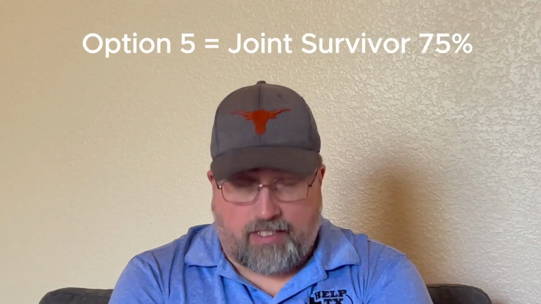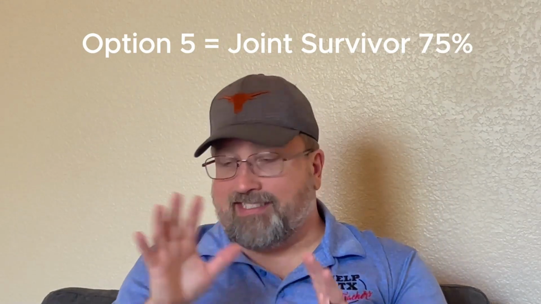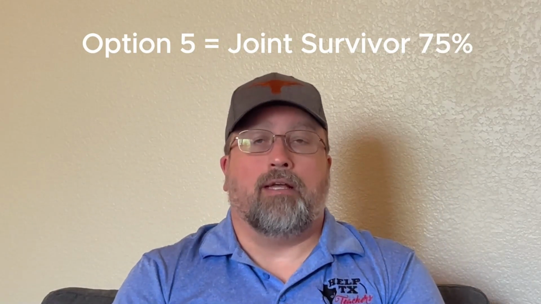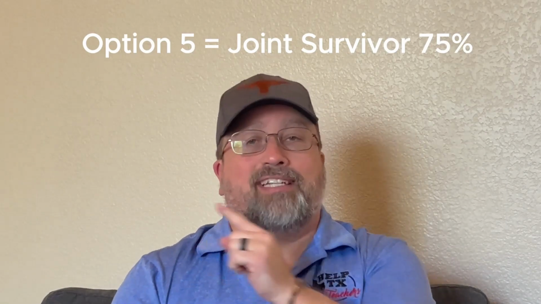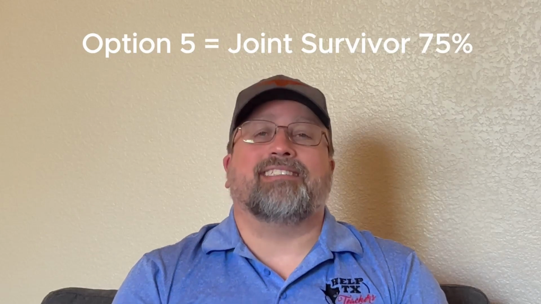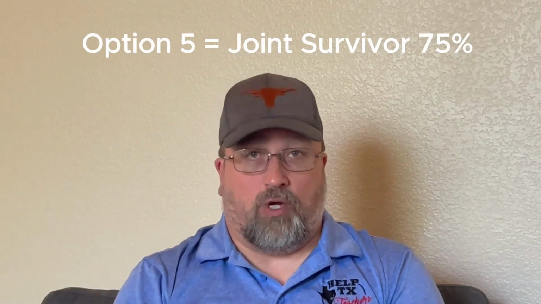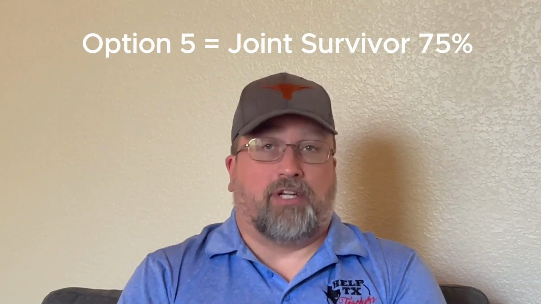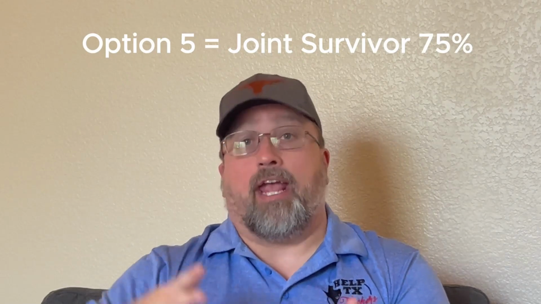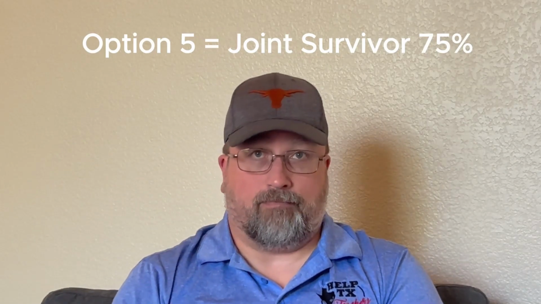Option 5 is 75% joint survivor. The exact same thing I just talked about, but if and when you pass away under option 5, your designated beneficiary gets 75% of that number every month until they pass away. And TRS probably takes a little less than $300 because they're not giving a 100% benefit to your beneficiary, only 75%.